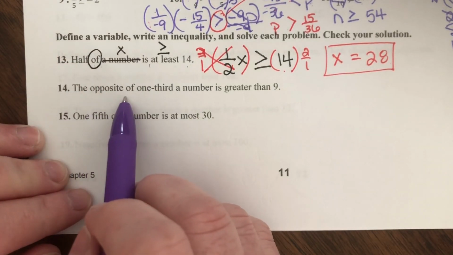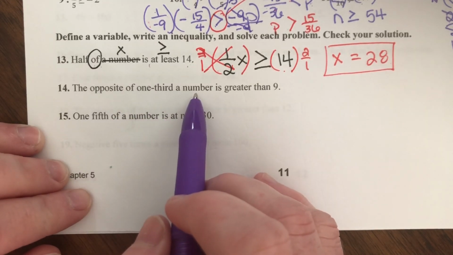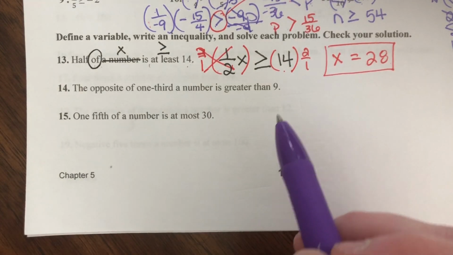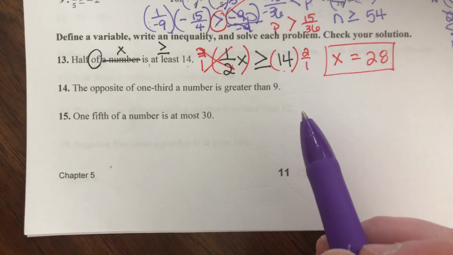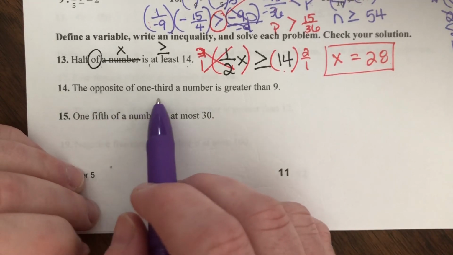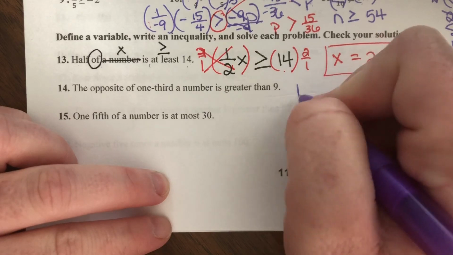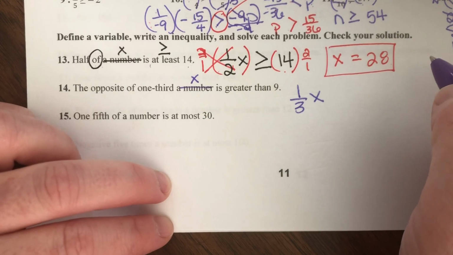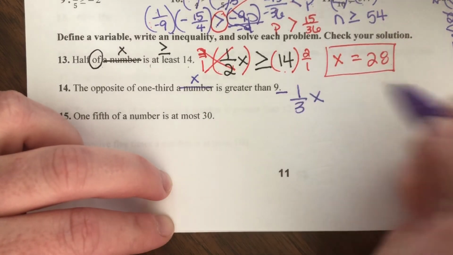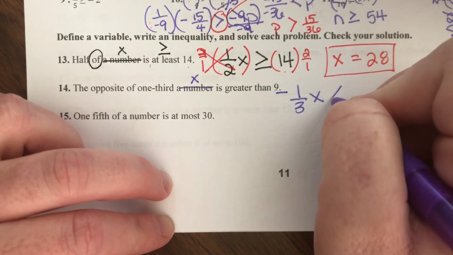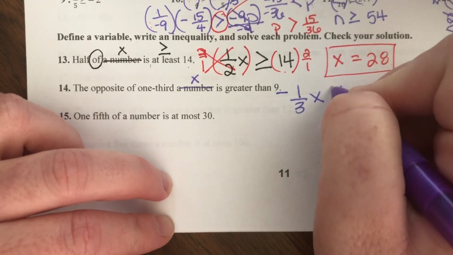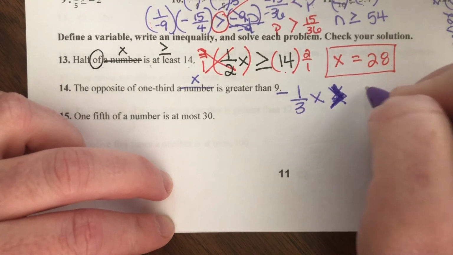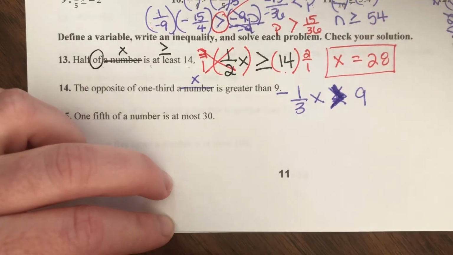All right, the opposite of 1/3 a number is greater than 9. The opposite means if it's positive, make it negative, or if it's negative, make it positive. The opposite of 1/3 a number. So 1/3 a number is 1/3 x. It's just like saying 1/3 of a number. And it's the opposite of that, so I'm going to put negative, is greater than, oops, sorry, did it the wrong way. Woo, goof. Nyman, pay attention. Is greater than 9. The mouth should be open towards the negative 1/3.